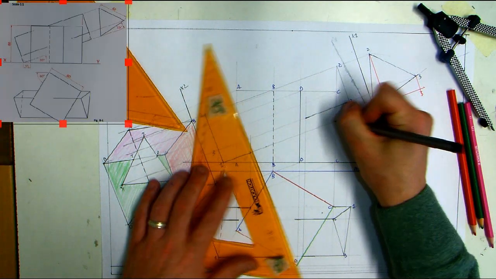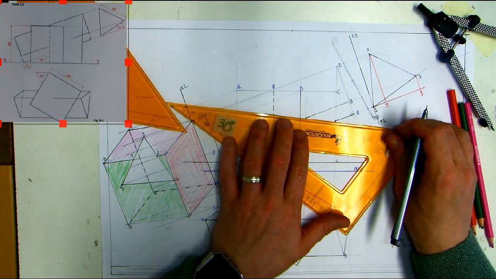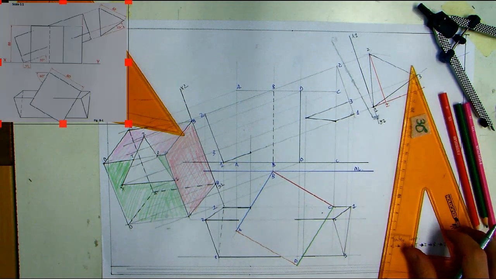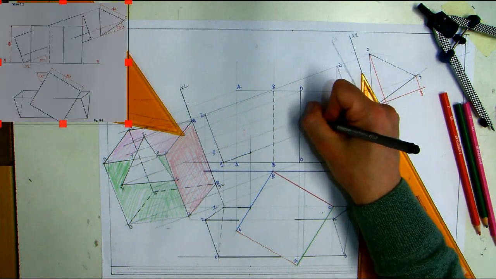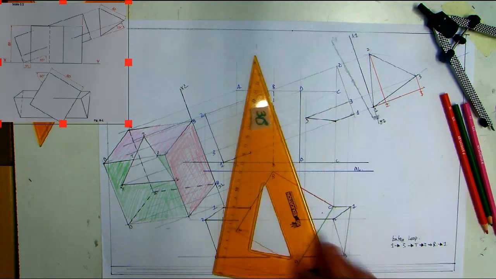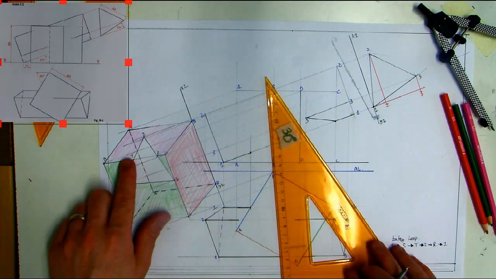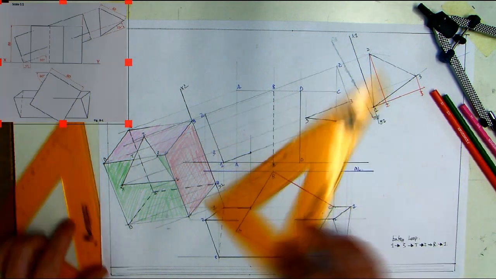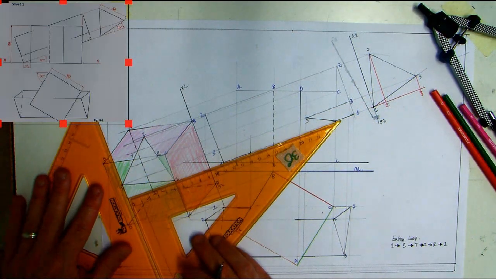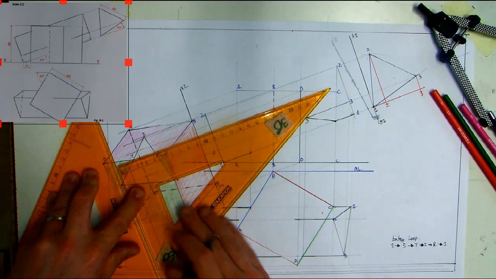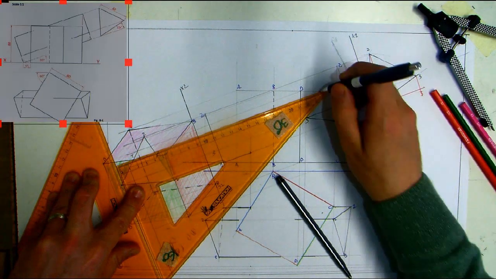And then we're going to go to turning point T. T is on the line DC. We can just bring that up at the same angle of 15 degrees until it hits the line DC.